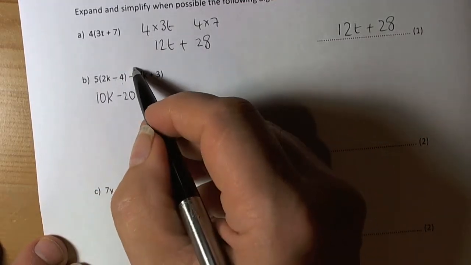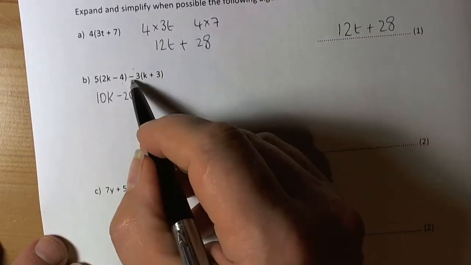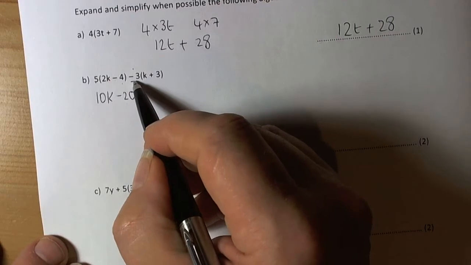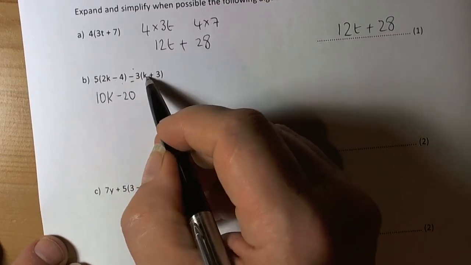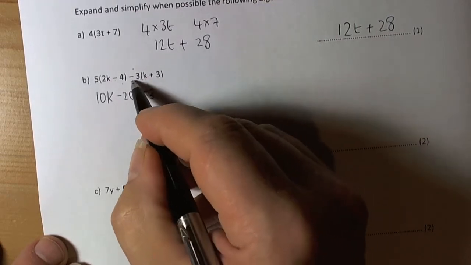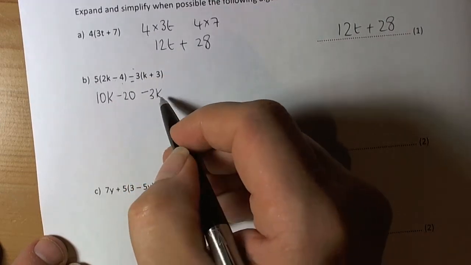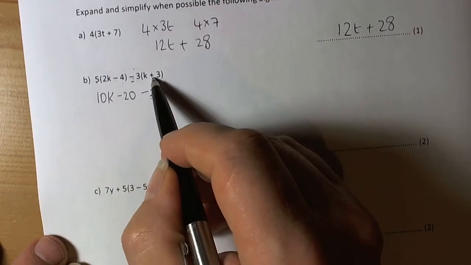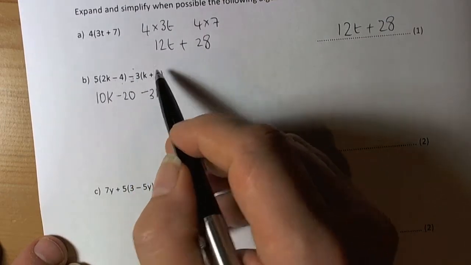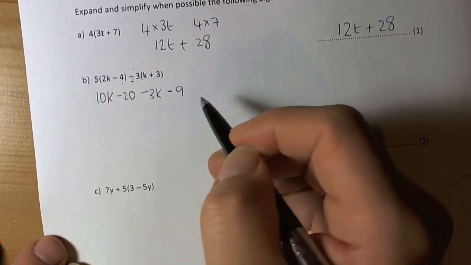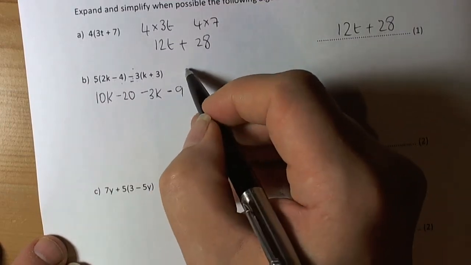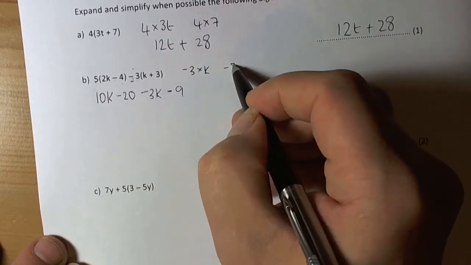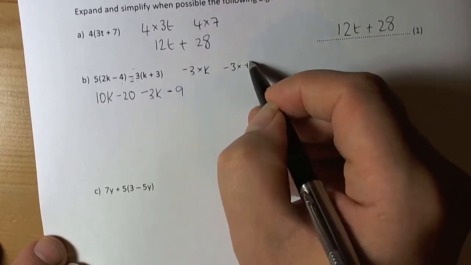This one we have to be really careful because we're talking about a negative sign outside here, a minus sign. So we're going to be saying things like negative 3 times k. Well, that's a negative times a positive, so it's going to take away 3k, negative 3k. And then we've got a negative times a positive number here, which makes it negative. So that is going to be negative 9, let's take away 9. So we've got to think of this as negative 3 times k and negative 3 times positive 3.